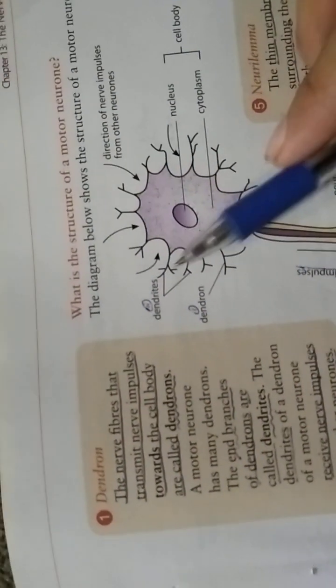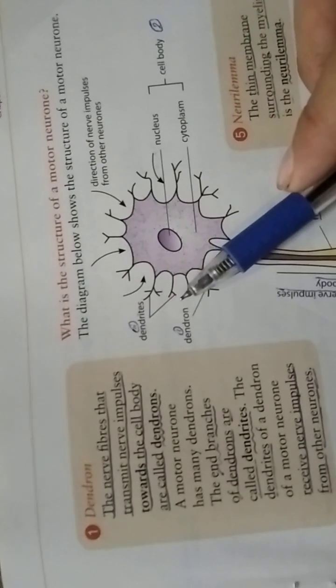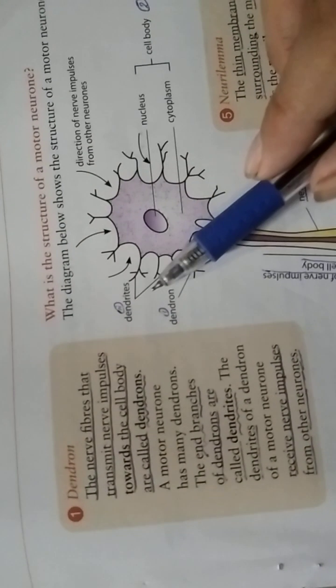Let's see the shape of a neuron cell. That's a neuron cell. It looks like this. That's the dendrites. The outer parts of the cell are called dendrites.